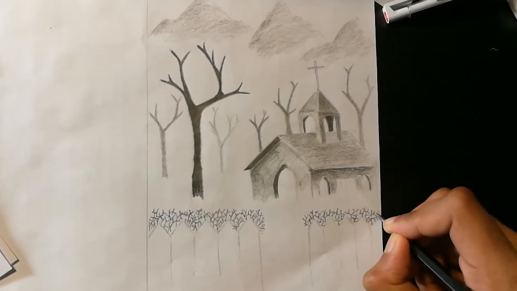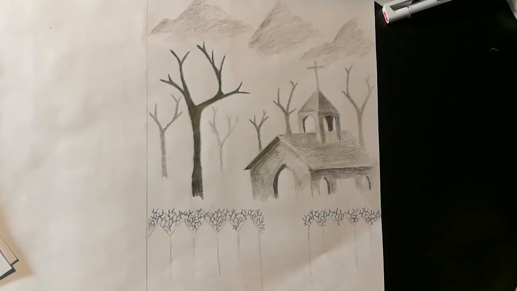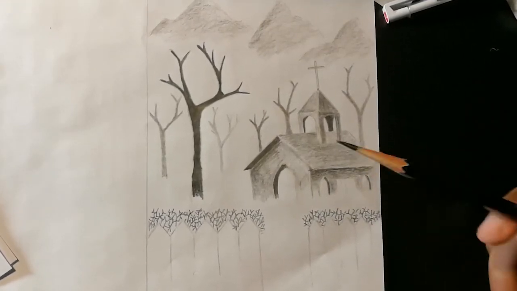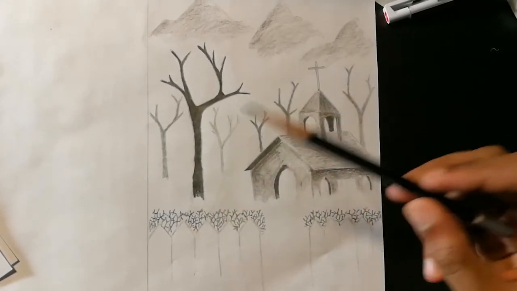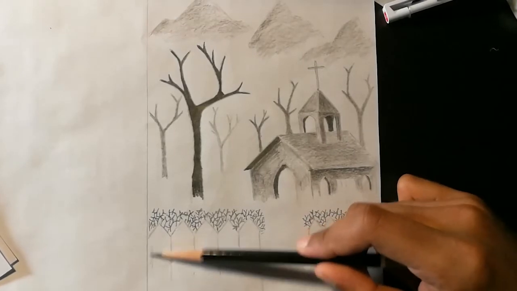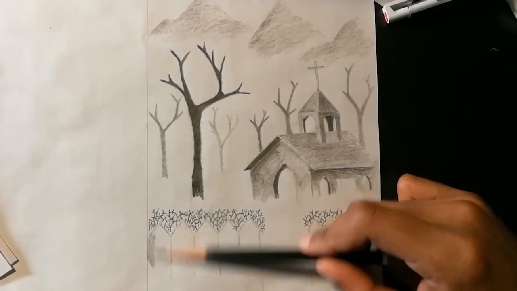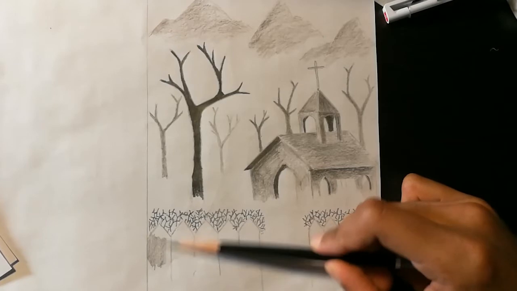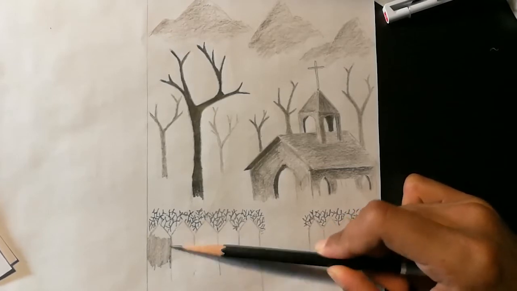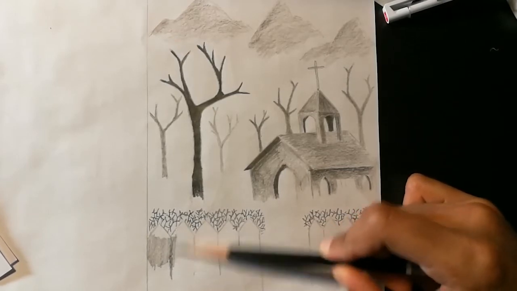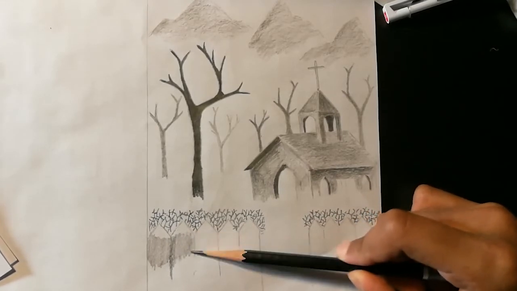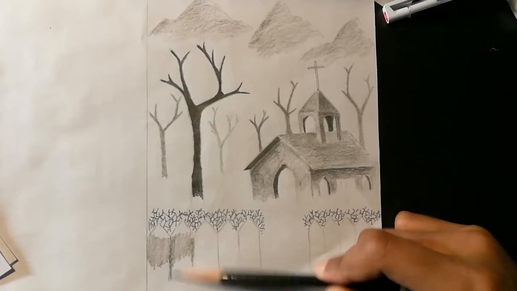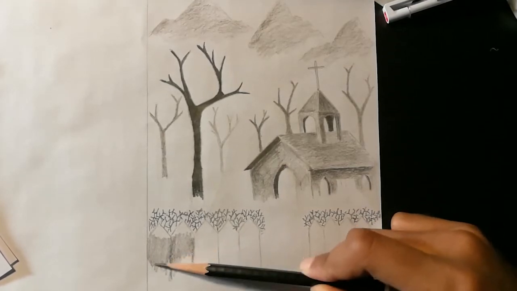There you go. So now you have the bushes, and now we will move on to the fences. For the fence part, you will give a very light shade. So when you come towards the border, make it a little bit darker, and then again you can go to the other side and make it a little bit more darker. So again you have fog here, so you are not drawing it all the way till the bottom. So this is like a light to medium shade.